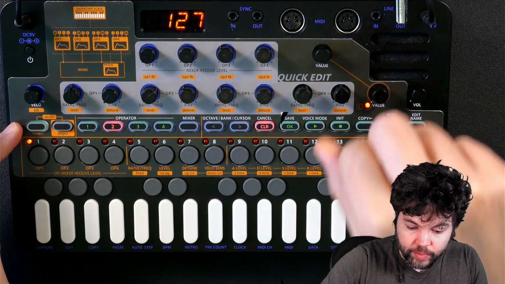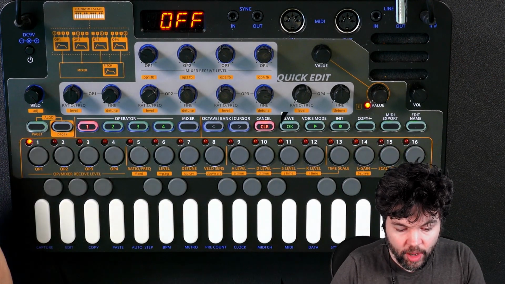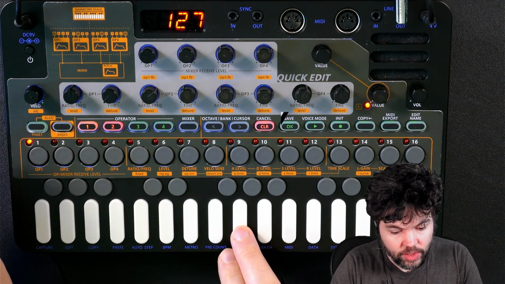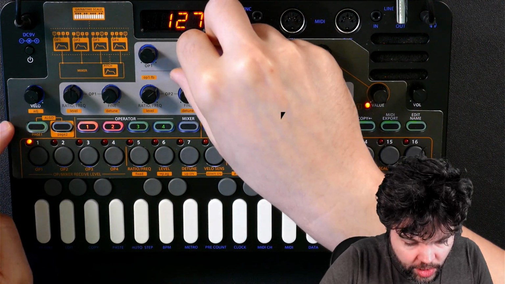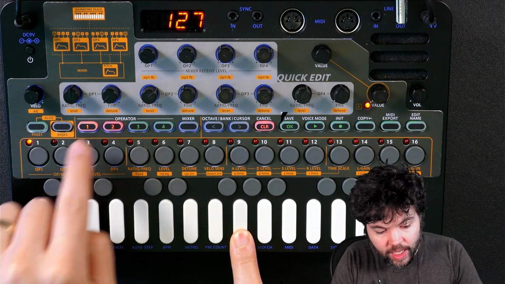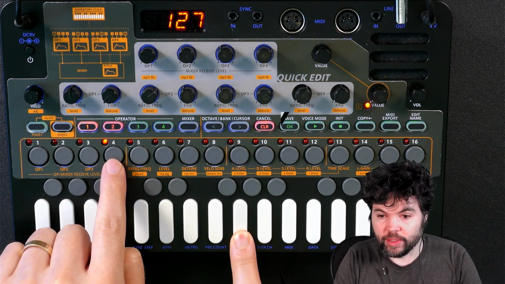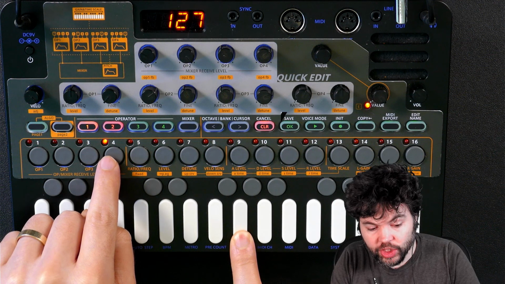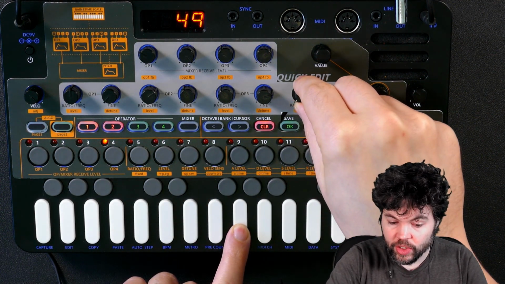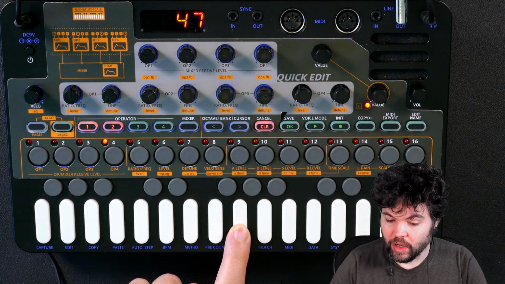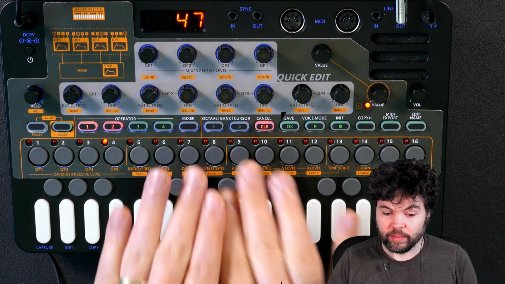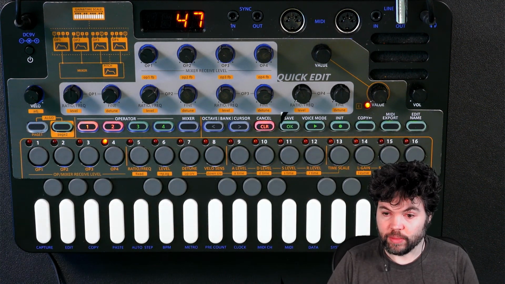Operator 2, I'm going to turn it back up. Operator 1, I'm just going to mute to simplify things. So that's operator 2. Operator 2 is turned up, and we know that operator 2 is modulated by operator 4. Again, we can adjust the receive level here, or we can choose to adjust the absolute level of operator 4. So now we know the algorithm. Now we've used the levels to make an adjustment.